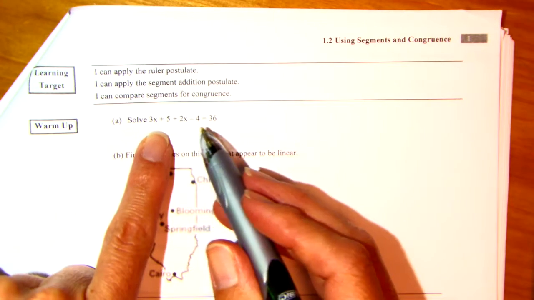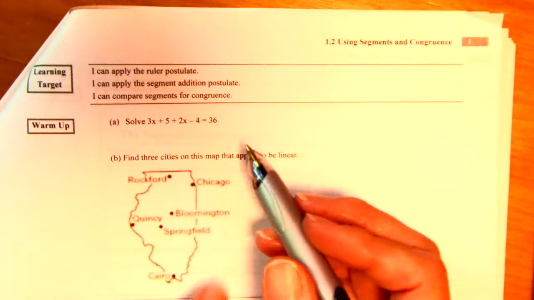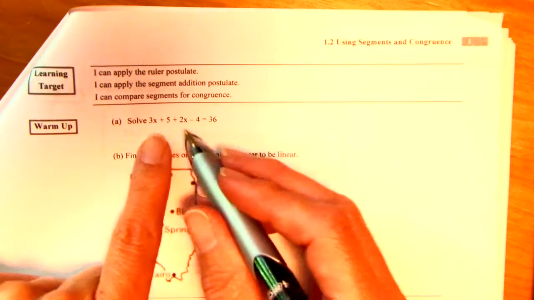First of all, with the warm-up, we will be solving equations. I think there's a little glare. I wonder if I can turn that off. That might be better. All right, so here we go.